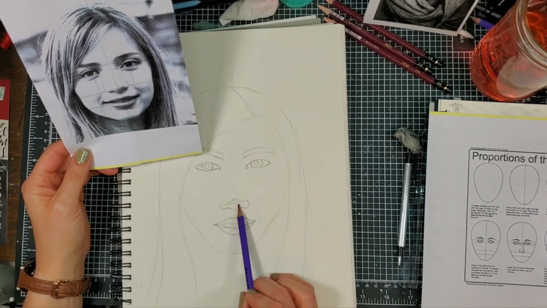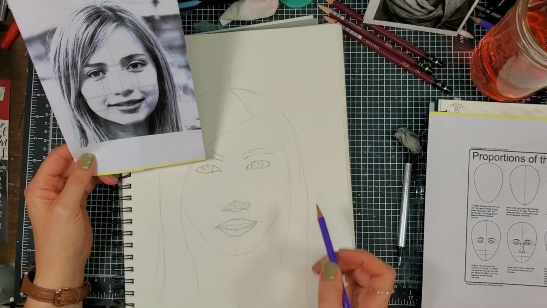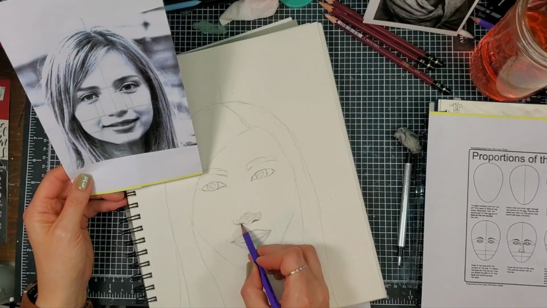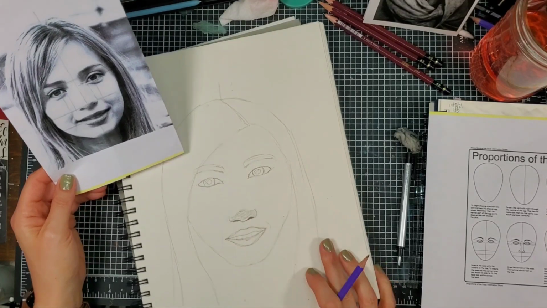All right, so I'm going to add some soft shadows in here. I'm still with my H. I haven't gotten into anything dark yet.